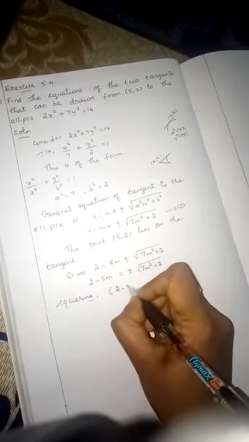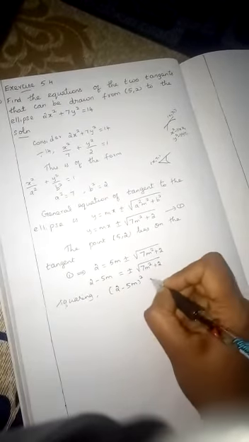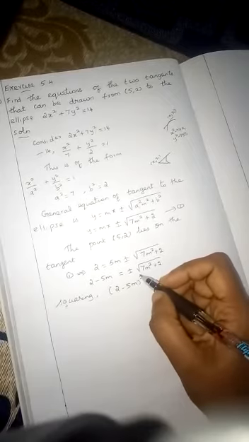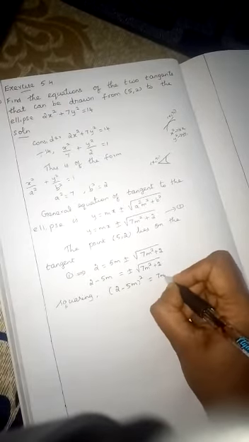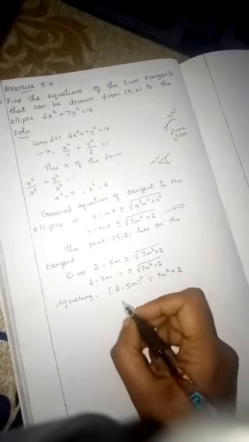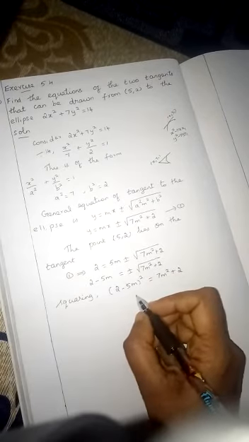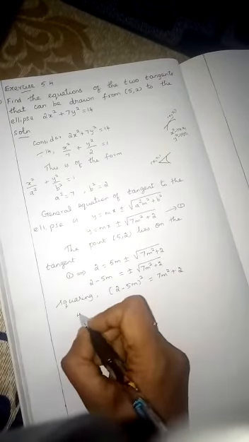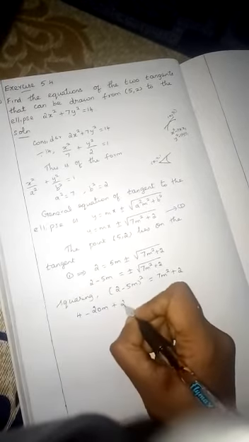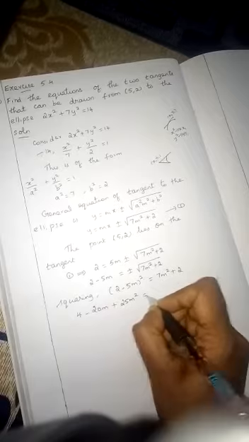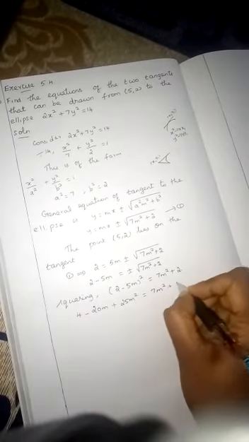When we square it, you will get 2 minus 5m the whole square equal to, here when we square plus or minus it will become plus, and here you can remove the square root. 7m square plus 2. Left hand side we have the form a minus b the whole square. So 4 minus 20m plus 25m square equal to 7m square plus 2.